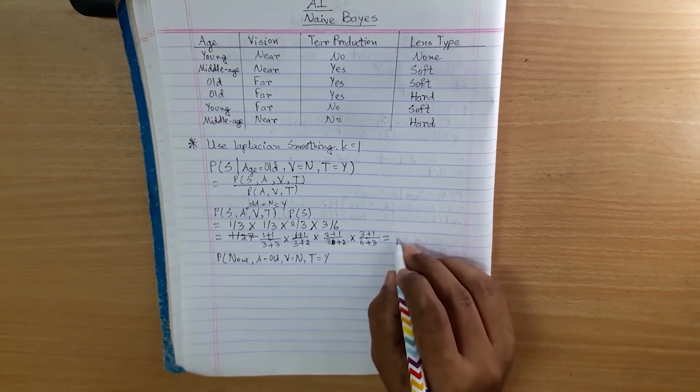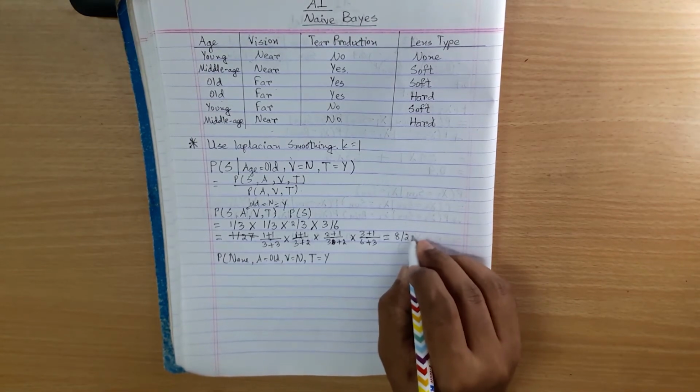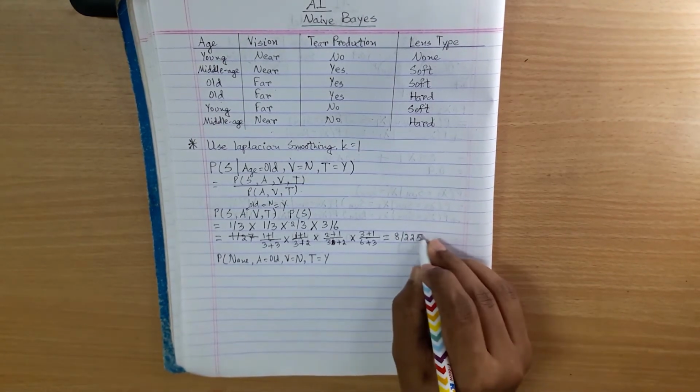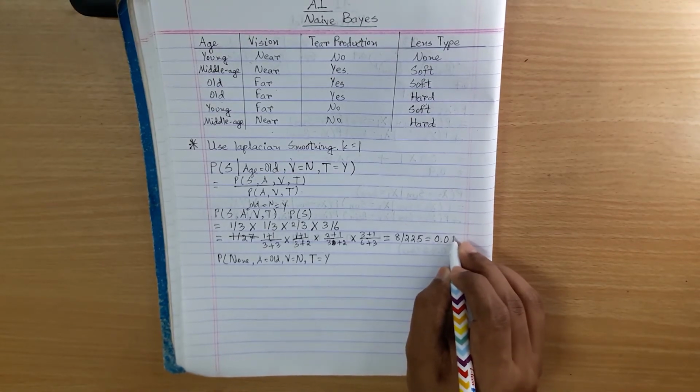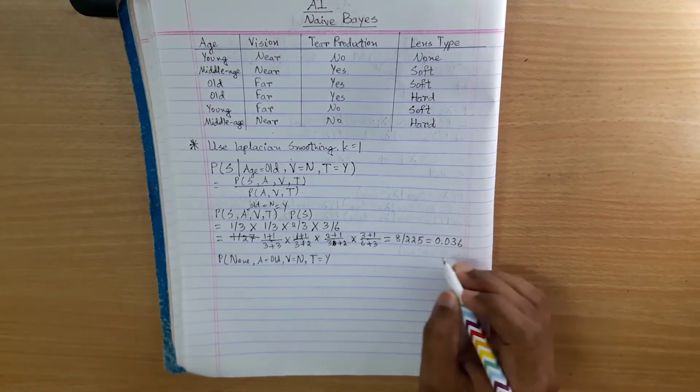So this should be somewhere around 8 by 225, which is basically 0.036.